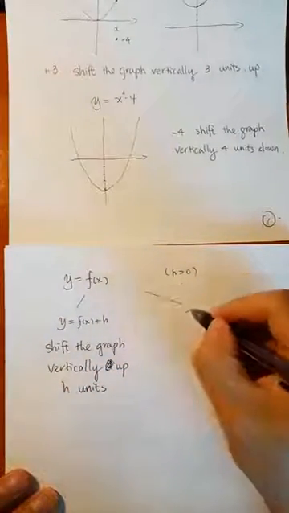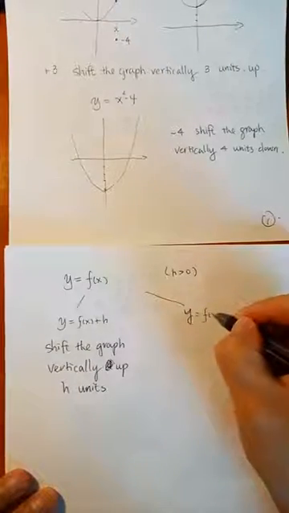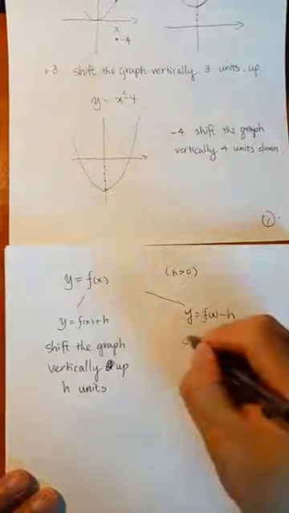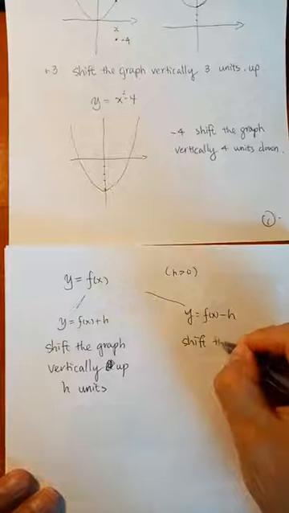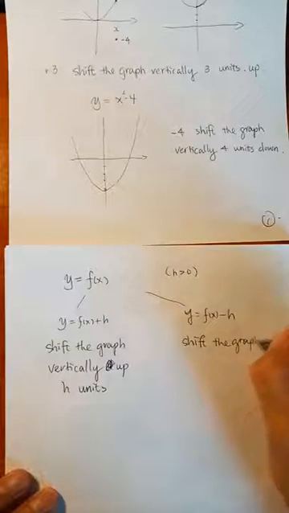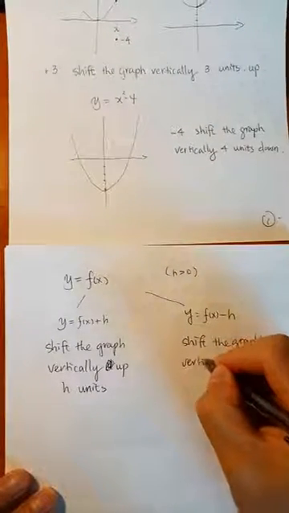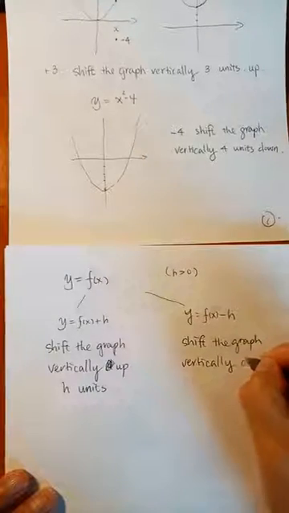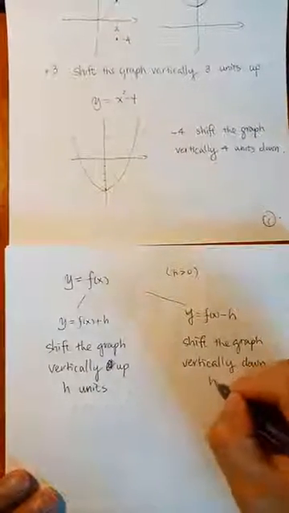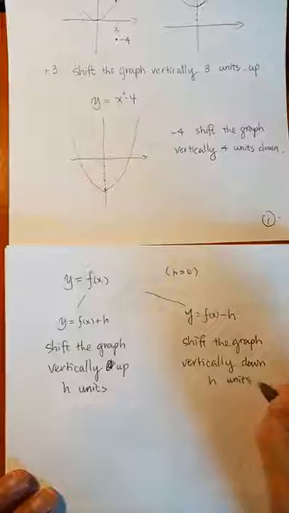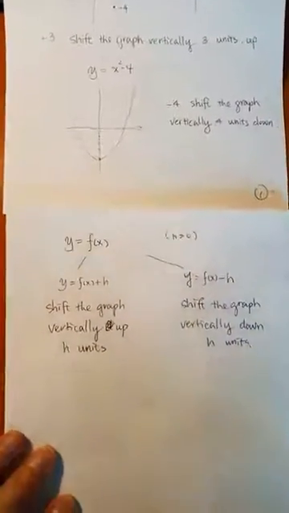If you have y equal to f(x) minus h, so you shift the graph vertically down h units. So that's the summary.